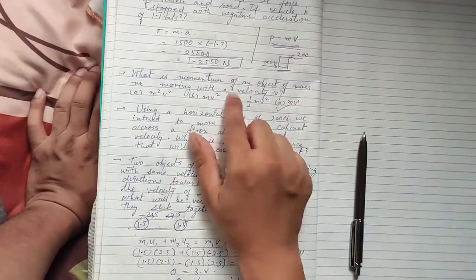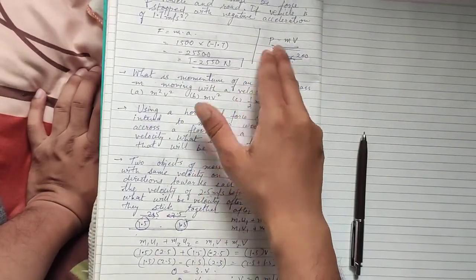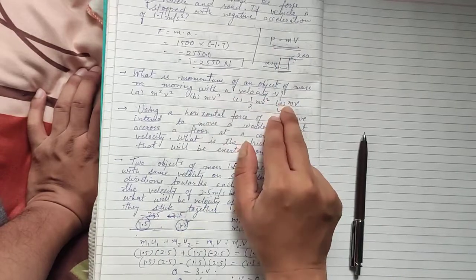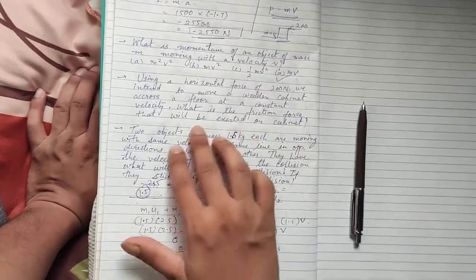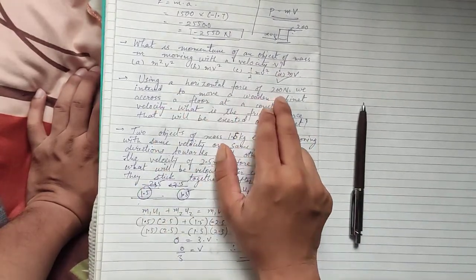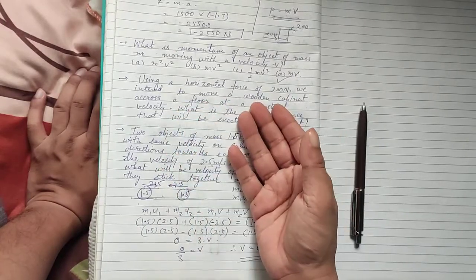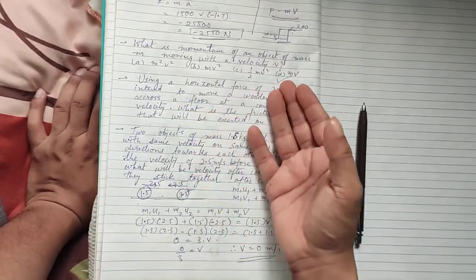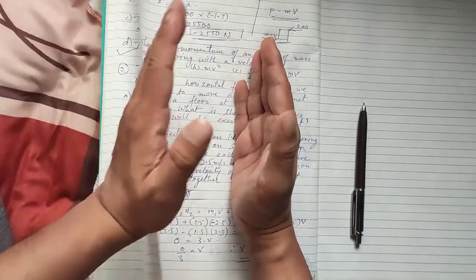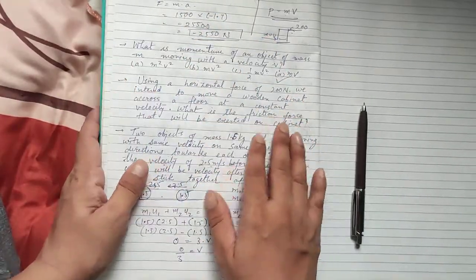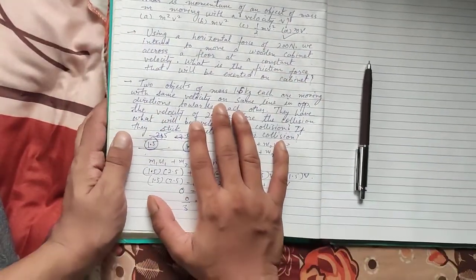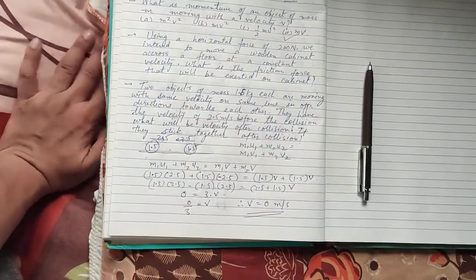Okay. The next one is, what is the momentum? It is simple, P is equal to mv. Just choose the correct option, mv. And using the horizontal force of 200 newtons, obviously the static friction will also be equal to 200 newtons. So again, whatever force you apply, static friction will try to oppose, so you have 200 newtons. And the last one is using the formula of law of conservation of momentum.